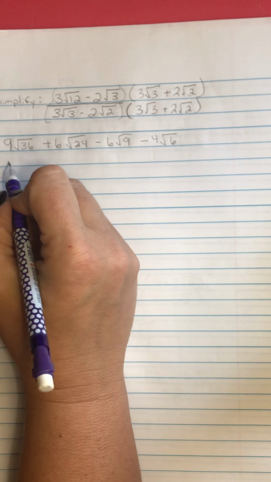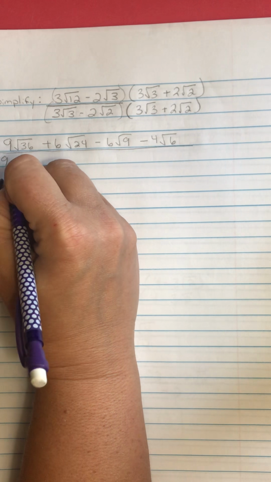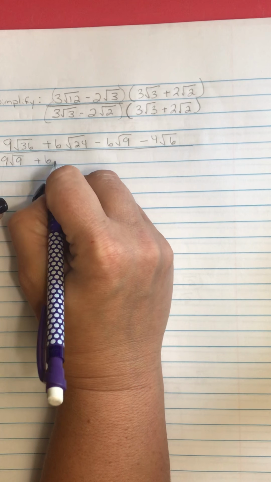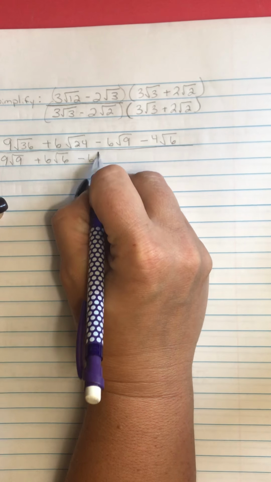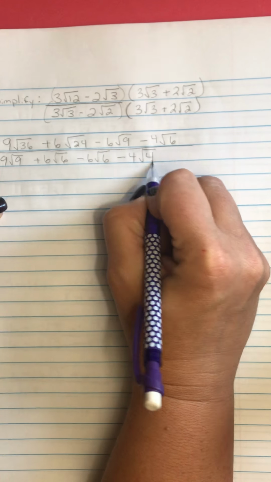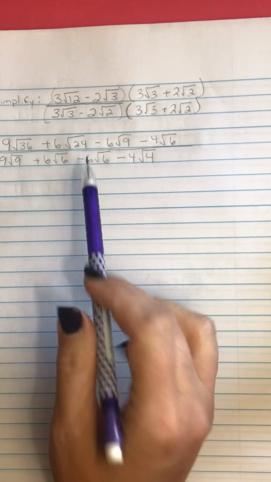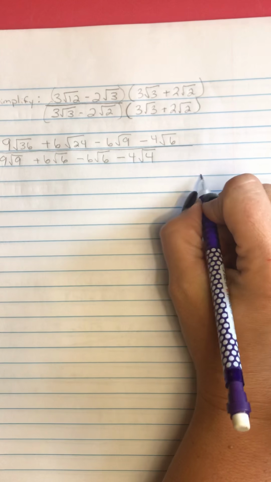Okay. And we'll go to the bottom. Okay, the outer. The inner. And the last. Okay. Then these right here, we actually need to simplify a good bit with the top, because we know 36 and 24 can be broken down, and so we need to kind of come to the side and do that.